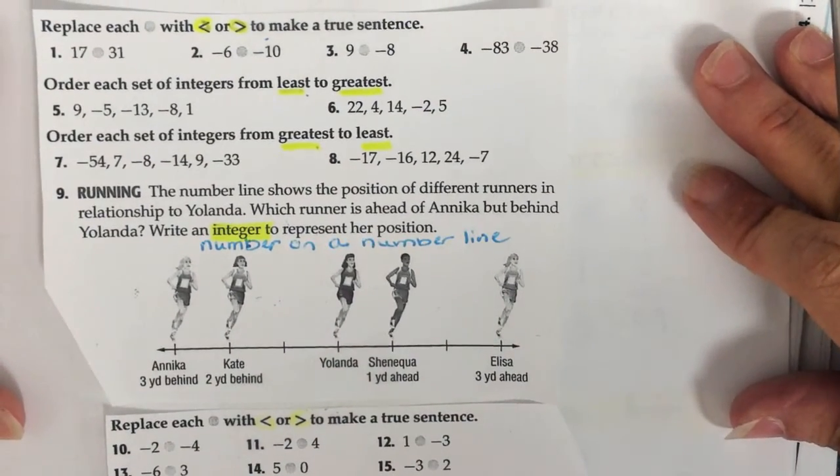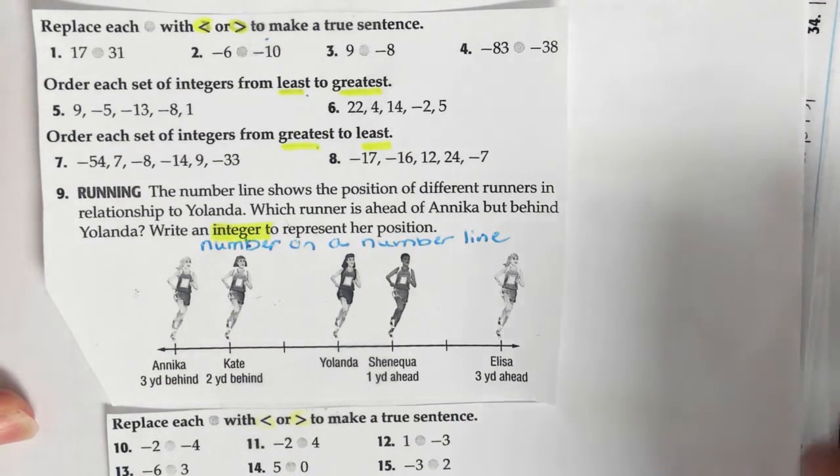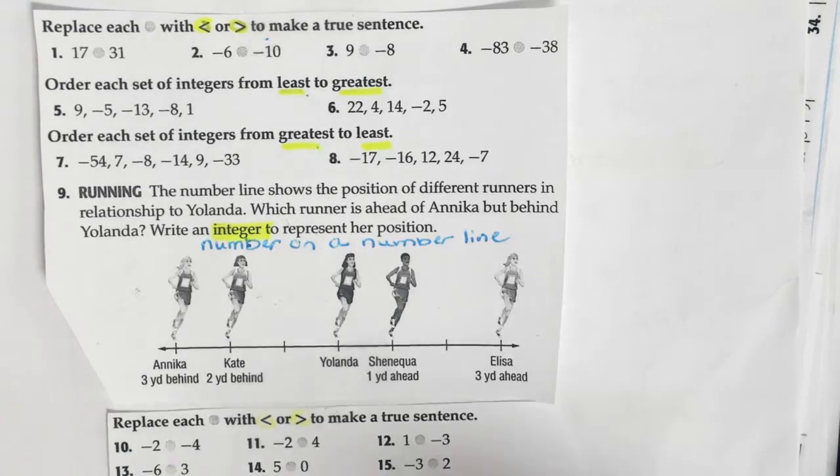Okay, go for it. Start with those. Can we put this homework on the same page? If you want, either way, as long as you can find it tomorrow.